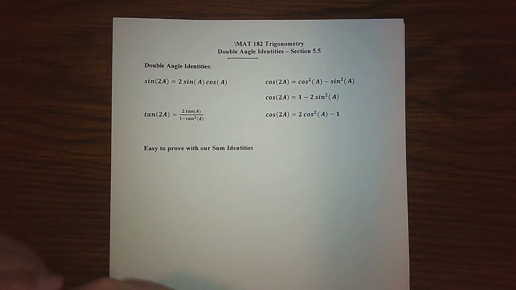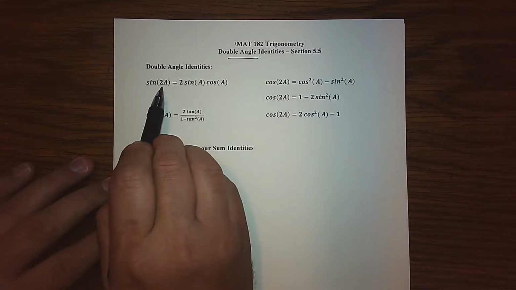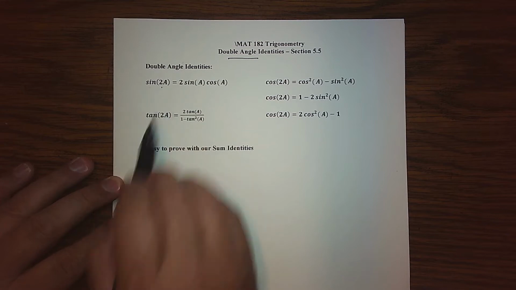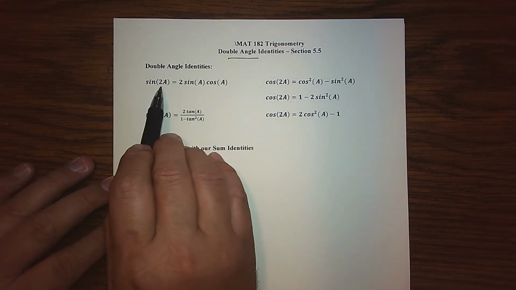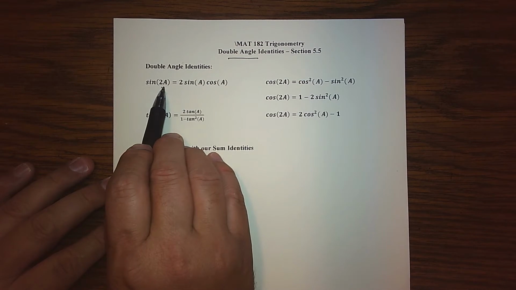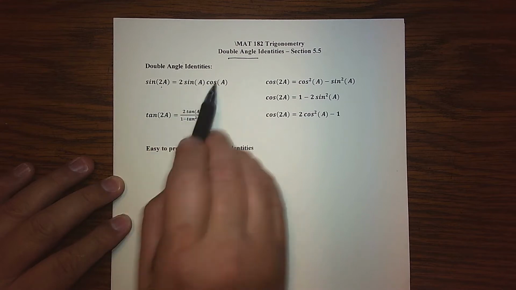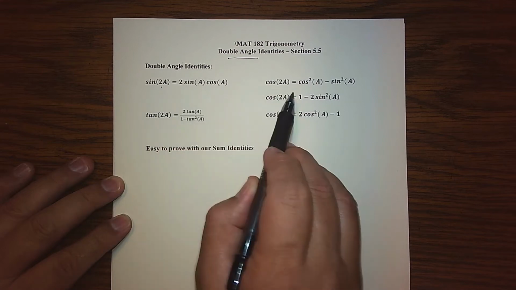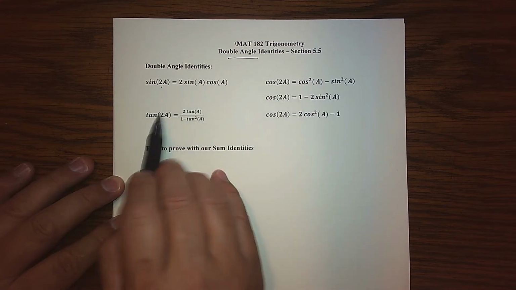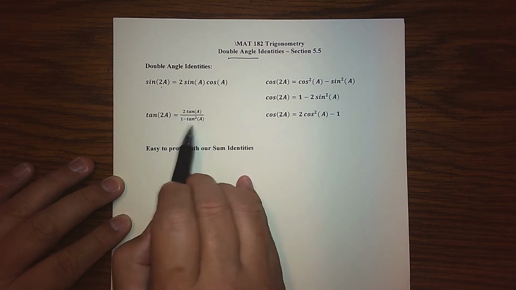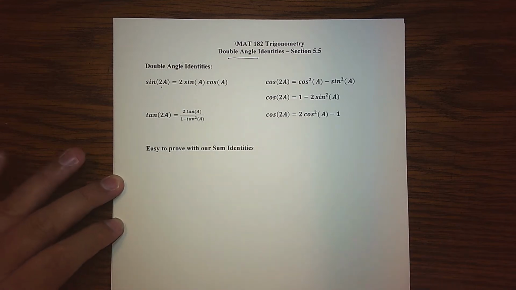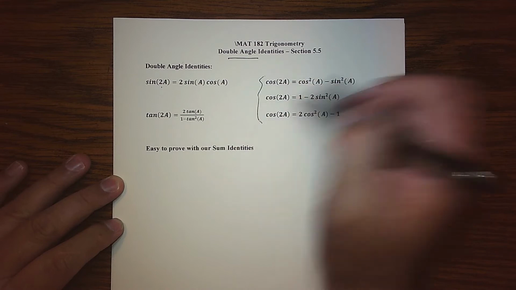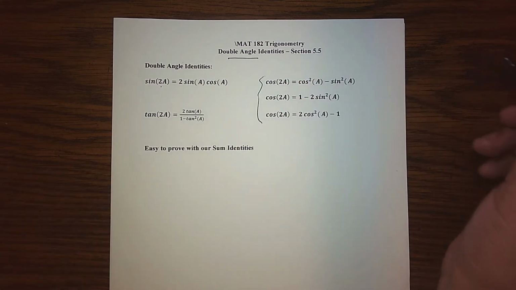And so essentially the argument, the angle that the sine, or the tangent, or the cosine is taken of, we're basically doubling it up. So rather than just a singular angle, we have a double angle. And it turns out that the sine of a double angle is 2 sine of the angle and cosine of the angle. The tangent of the double angle is 2 tangent of the angle, over 1 minus the tangent squared. And then the cosine actually has 3 different versions. So these actually are pretty easy to prove.